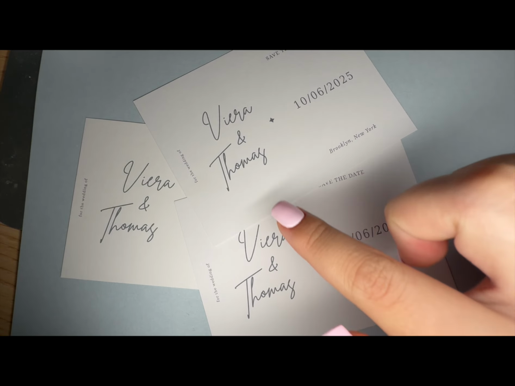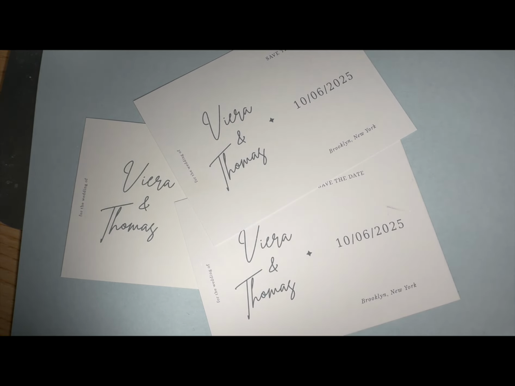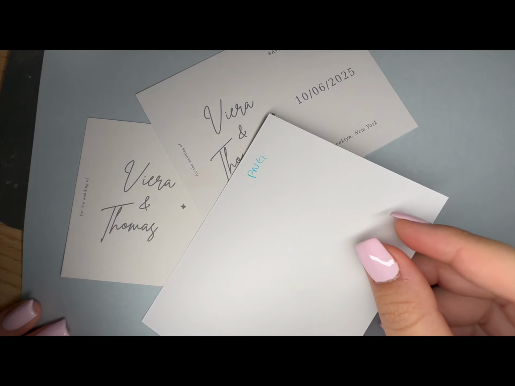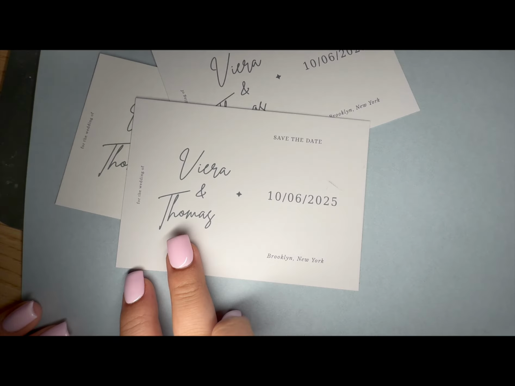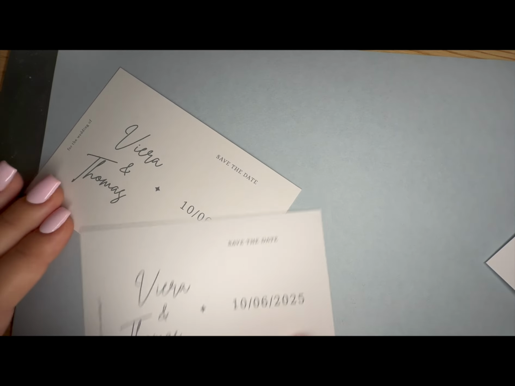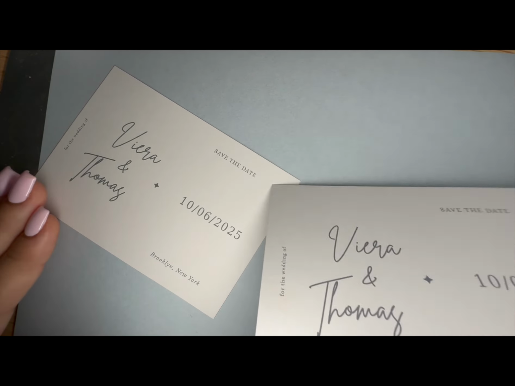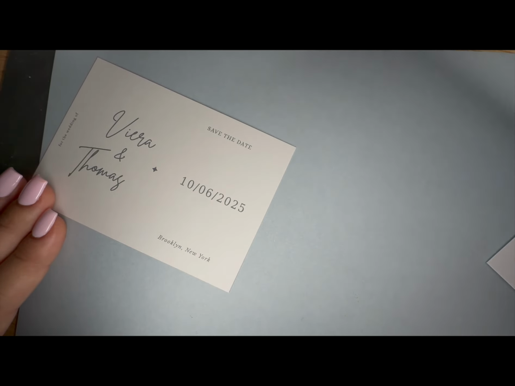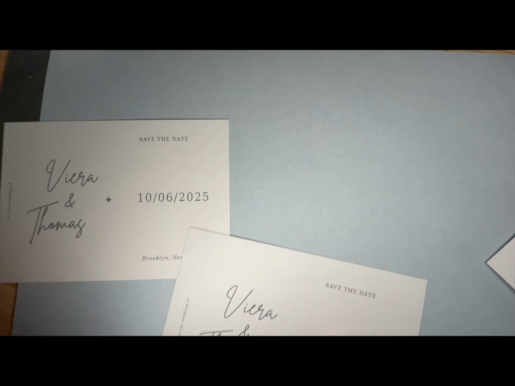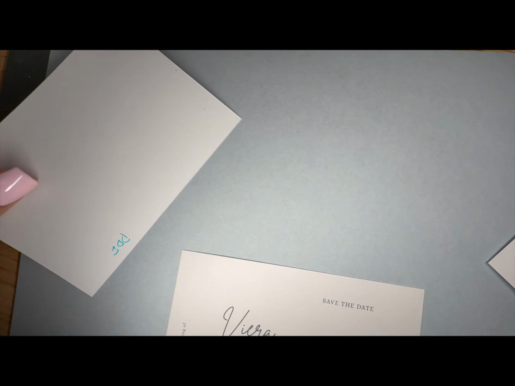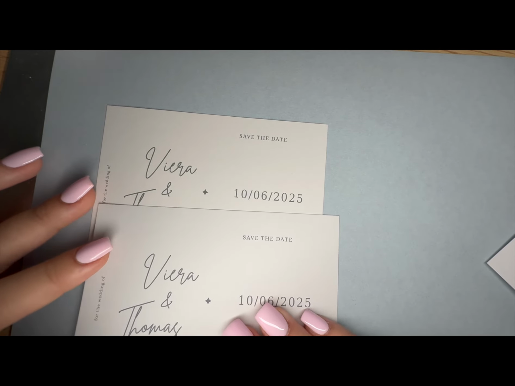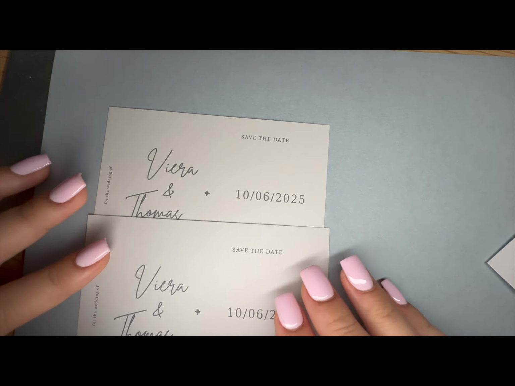So I bet you couldn't tell which one is which just by looking at these right now. This one is the PNG file. That's what it looks like. This one is the JPG file. I didn't write it on the back. But this is the JPG file. And this is the PDF. So it honestly just depends on what you're looking for.